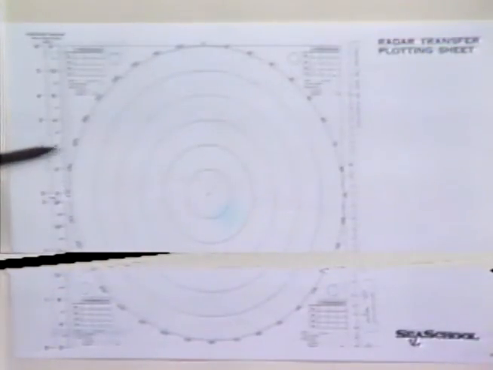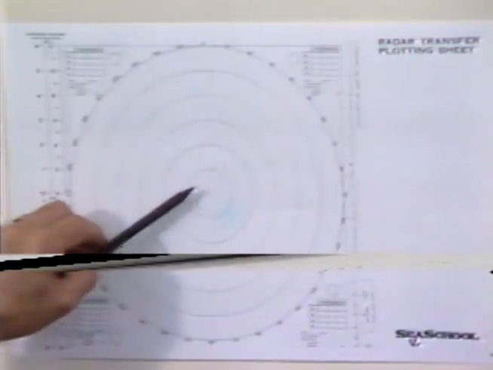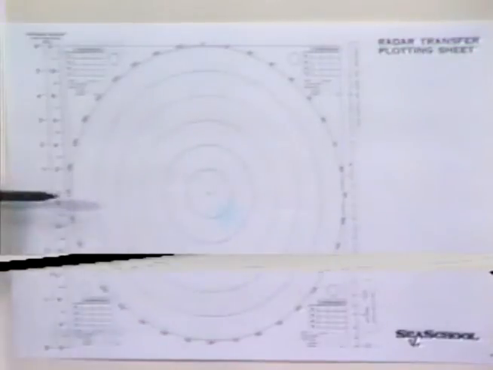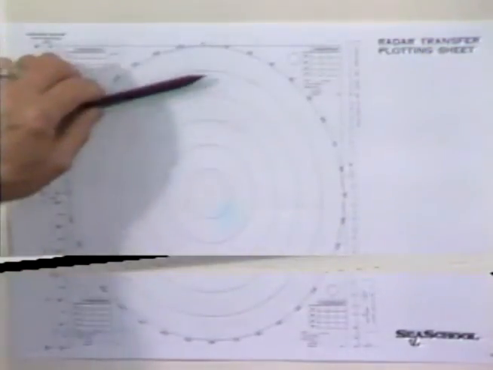You'll notice the large numbers that appear under 12, the 2, 4, 6, 8, 10, and 12, represent the distance between the rings. In other words, the first ring is 2 miles, 4 miles, 6 miles, and so forth. So all of the large numbers represent the distance of the rings. On the 6-mile scale, you'll notice 1, 2, 3, 4, 5, and 6. Each of the rings are 1 mile apart.